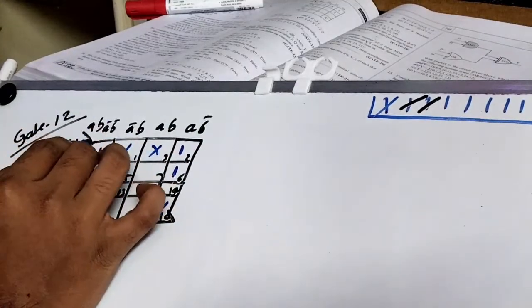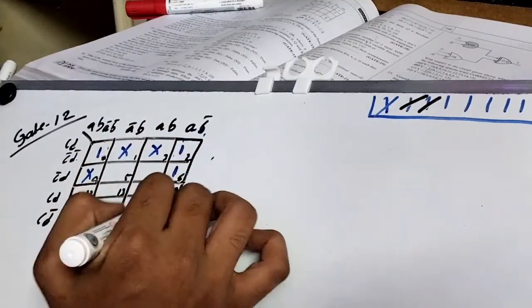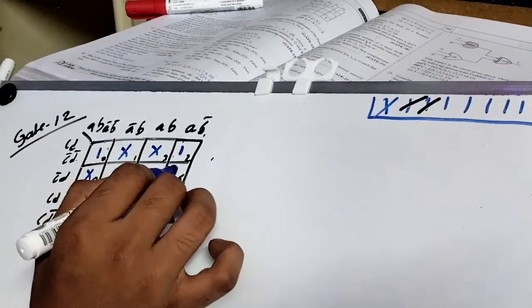We can make groups from the corners. Take these corners, and then we are left with only this one number.